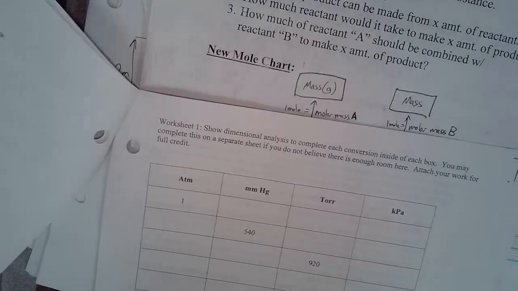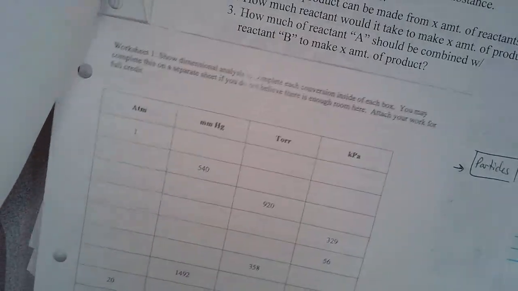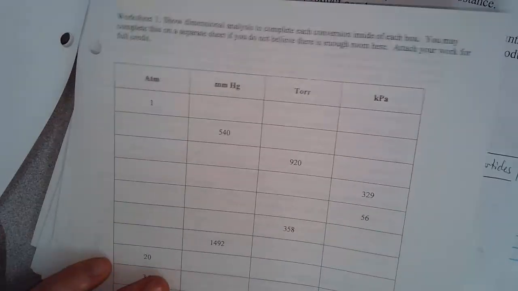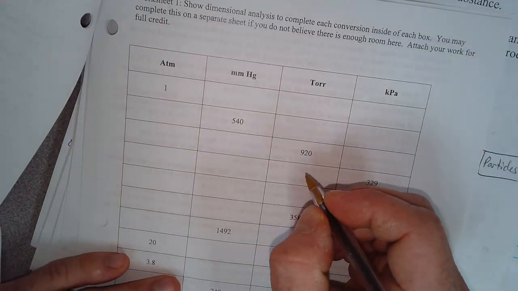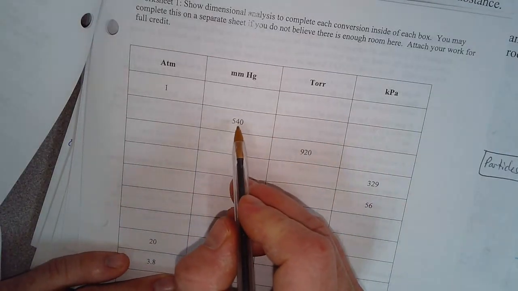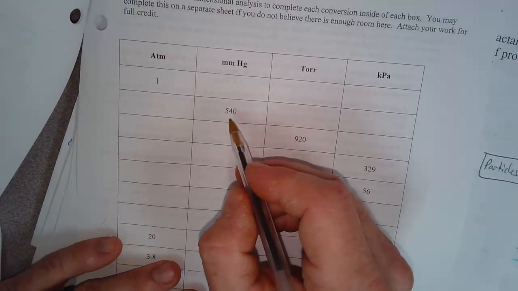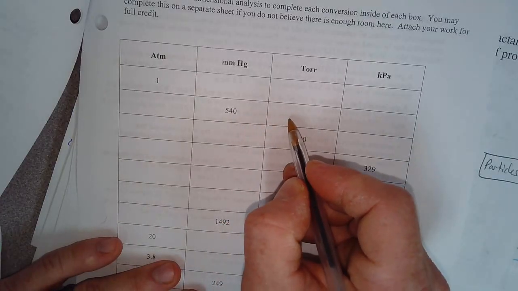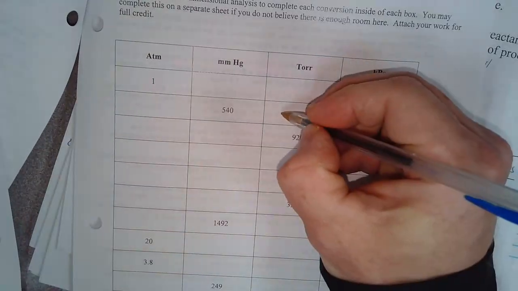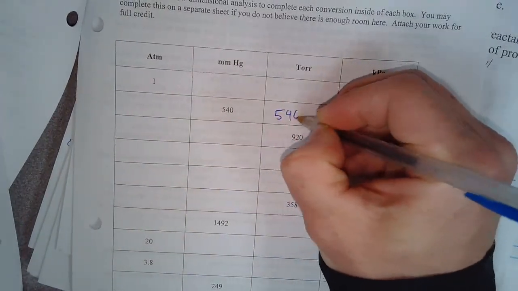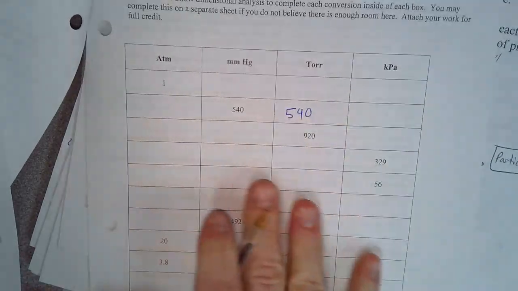Now, I want you to do these on, let's see, worksheet 1. And I'm going to pick maybe one of these that's kind of interesting, and I'll show you an example of what I want you to do here. So this second one here, where we're starting with the millimeters of mercury. If I have any memory at all, I remember that millimeters of mercury and torr are going to be the same, so I'm just going to say 540, and that's all I got to do there.